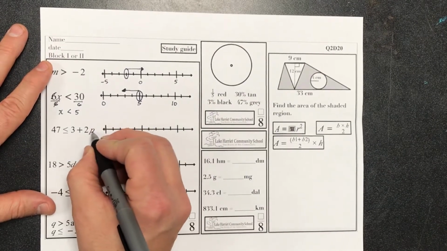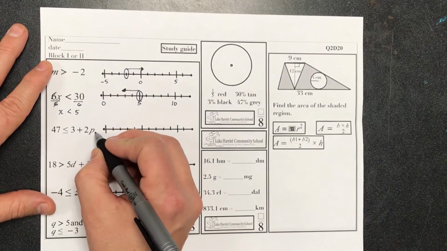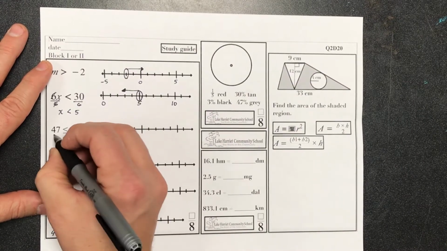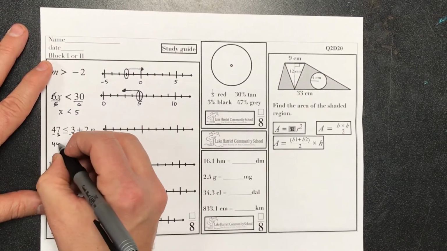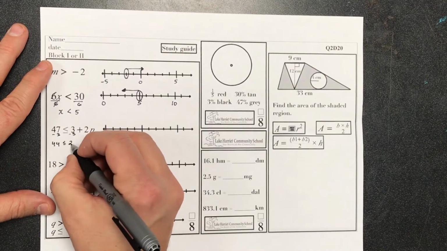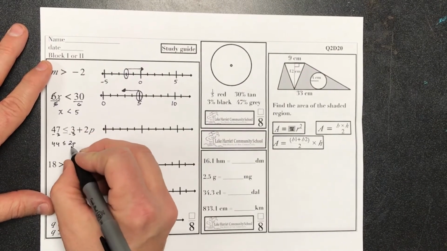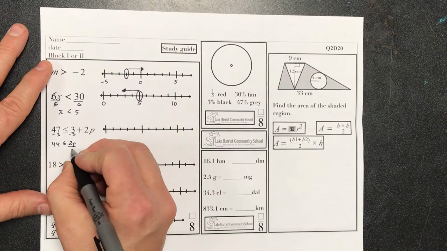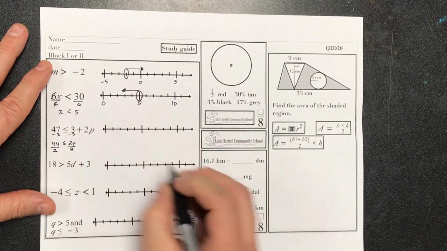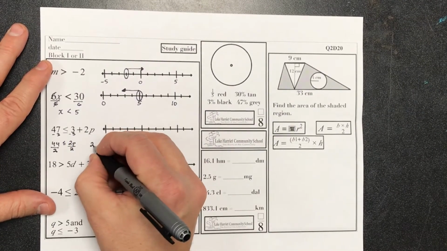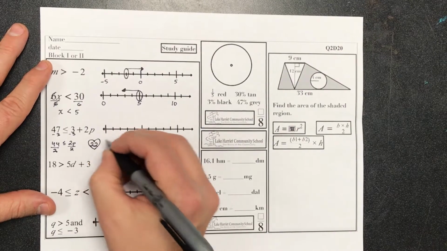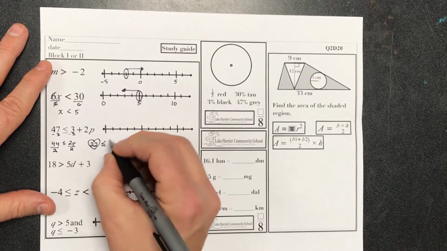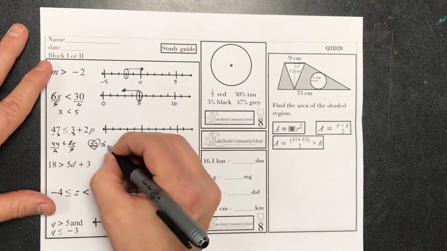Here, all my variables are on the right side of the inequality, so I have to get rid of everything else. -3, -3, I get 44 is less than or equal to 2p. Now, I don't want to know what 2p is greater than or equal to. I want to know what p is. So divide by 2, divide by 2. Oh, there's that number, 22. 22 is less than or equal to, the 2's cancel, p.